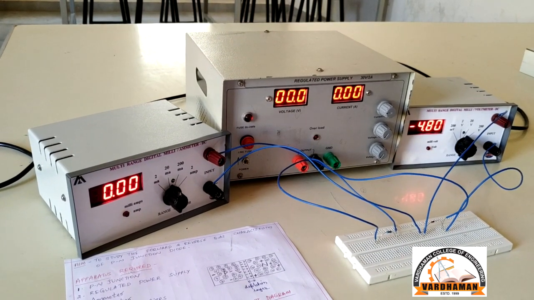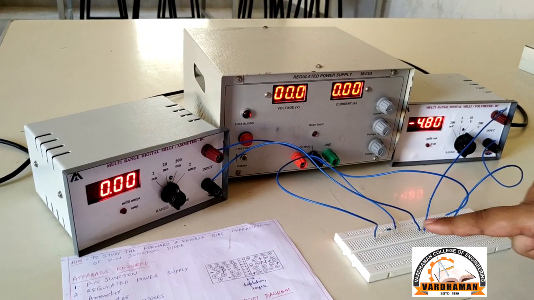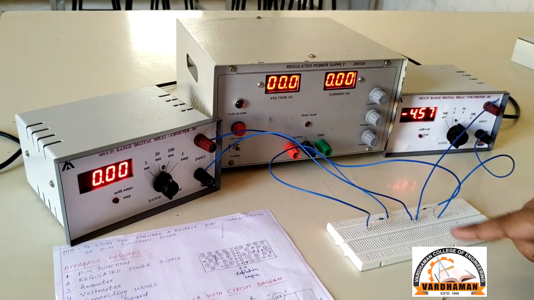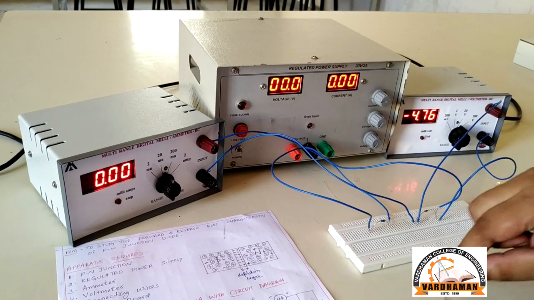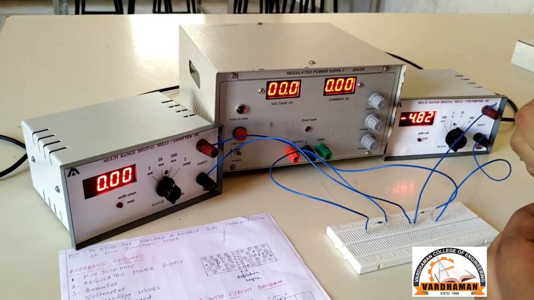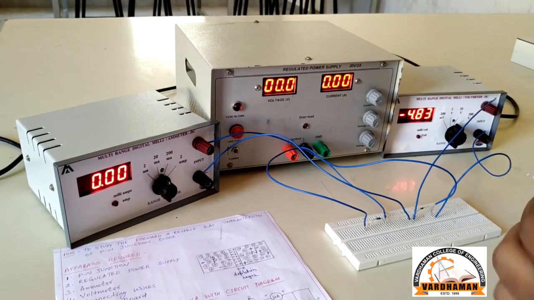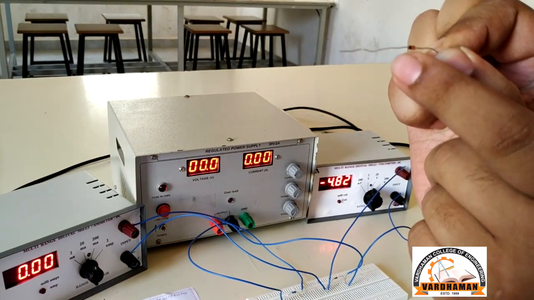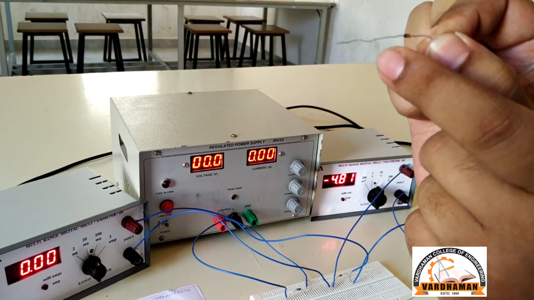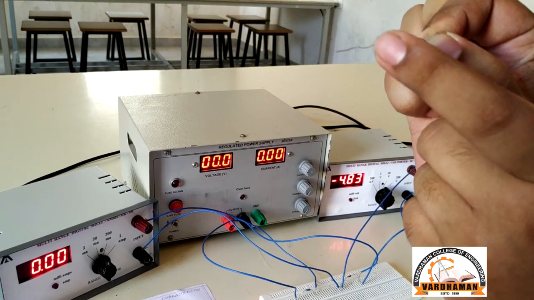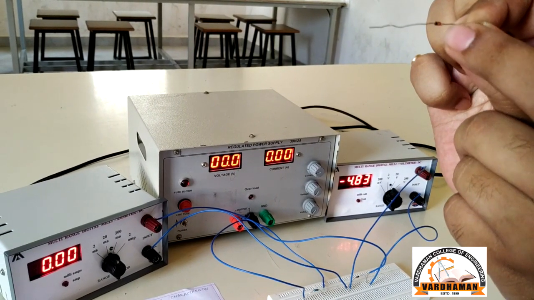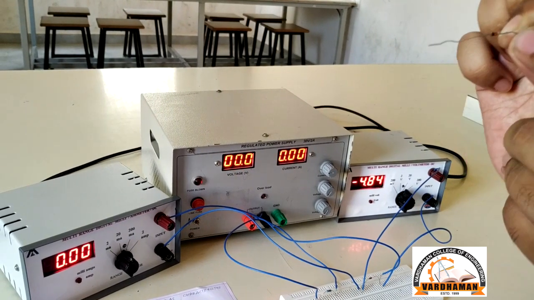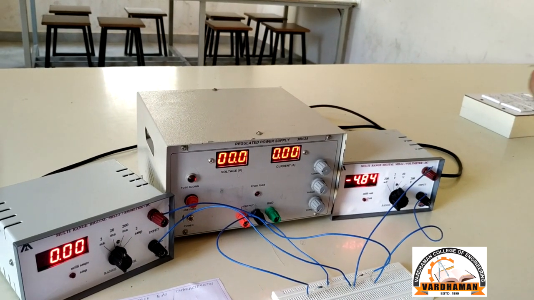Okay, now this is the connection you can see here. This is the 1K resistor connected in series with the battery, and this is the PN junction diode. I will show you how you can determine the P and N terminal of a PN junction diode. Here you can see that the left side has a black strip. That means this black strip side is always the N side or negative side, and the other side is the positive side. That means the black strip side is always N and the other side is always the P region, that means the positive region.